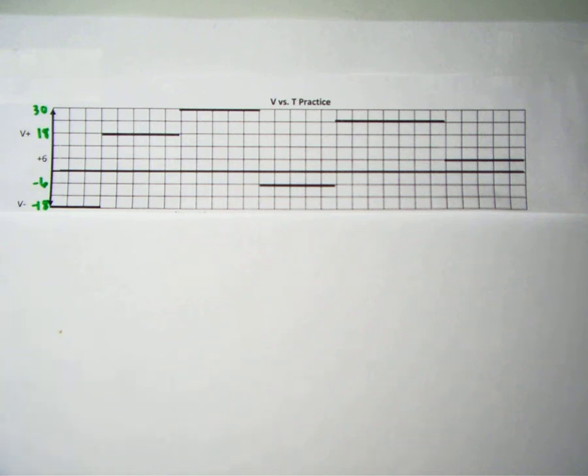Alright, welcome back. So today we're going to look at a v-t graph with all constant velocities, meaning the object is not actually accelerating. It is still moving, but it is not going to have any accelerations, meaning no slopes. Okay? So some things we need to understand when looking at a v-t graph is, what do we know?